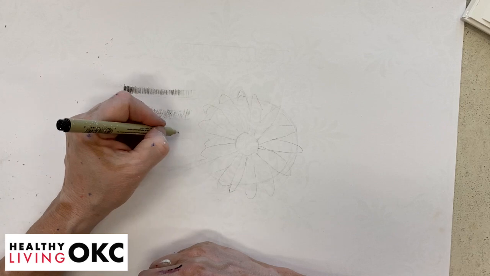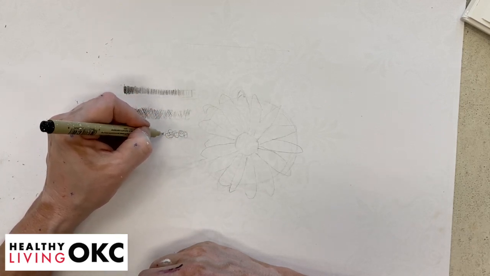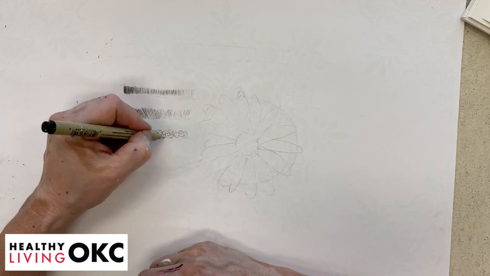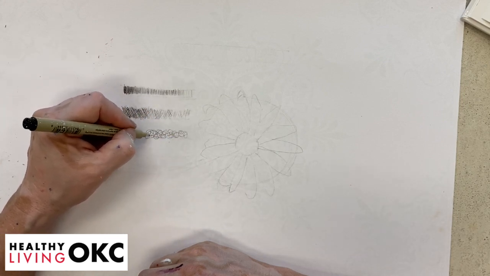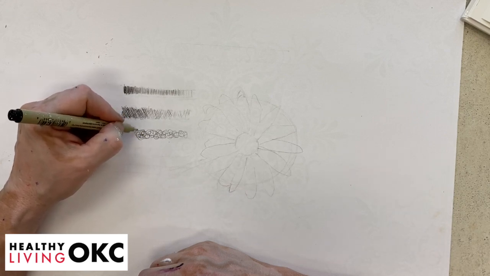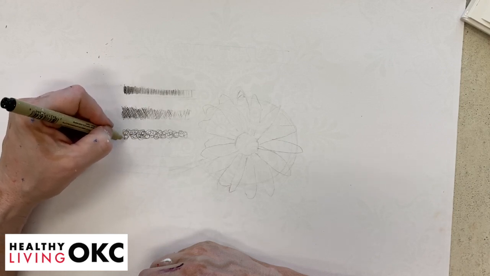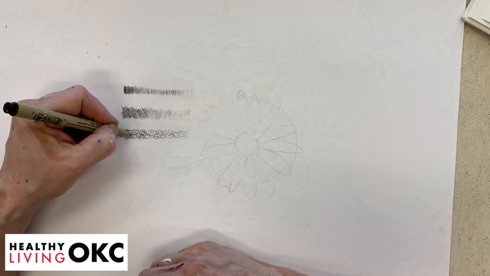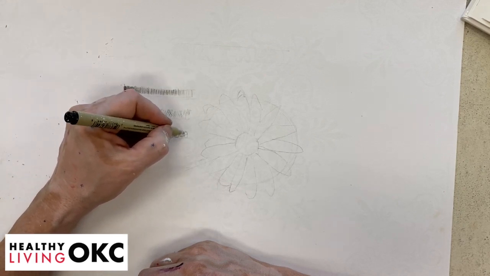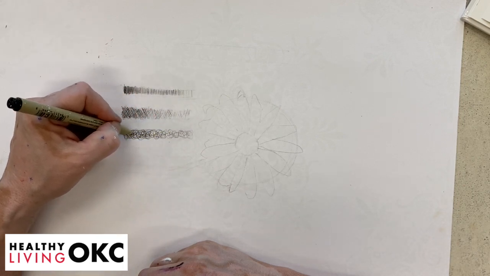Or if you're doing scribbling, you'd have just a few scribbles at the front. And then you just add more and more scribbles and it'll get darker. So again, you have lighter value and then you have a darker value.